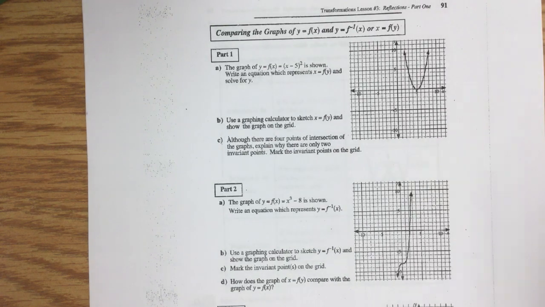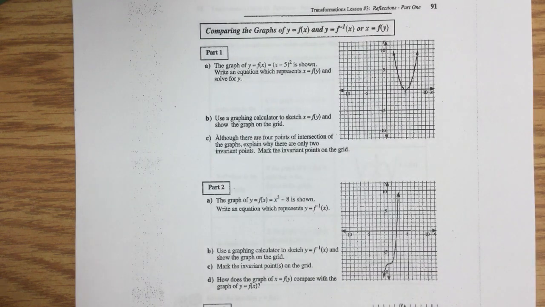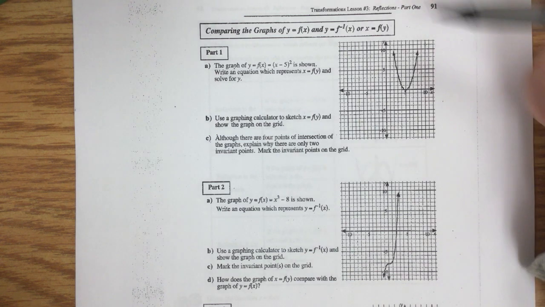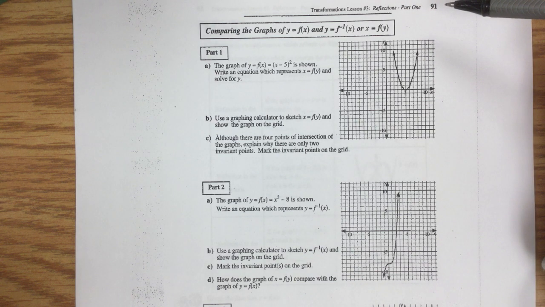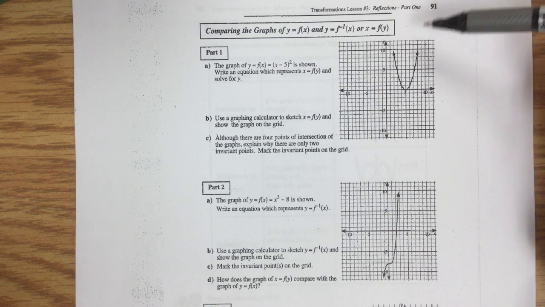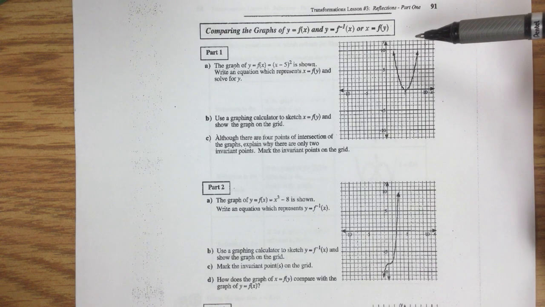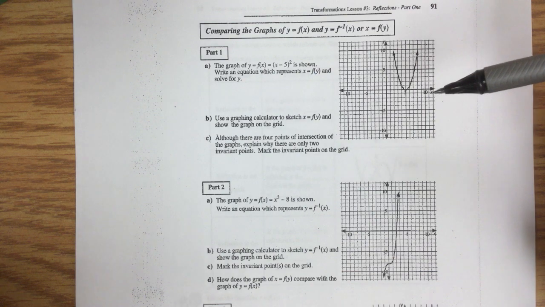Okay, last reflection we're going to do, comparing the graphs of y equals f(x) and y equals f inverse of x, or x equals f(y). Surprise, surprise, we've seen this before. We've seen our inverse graph, we were just assessed on them. It is a type of transformation, so it falls under a reflection. And we've seen that before, but let's just do a quick proof.